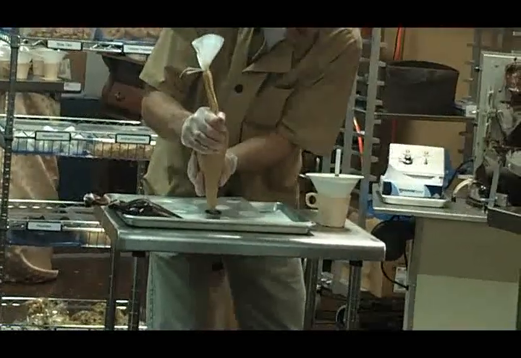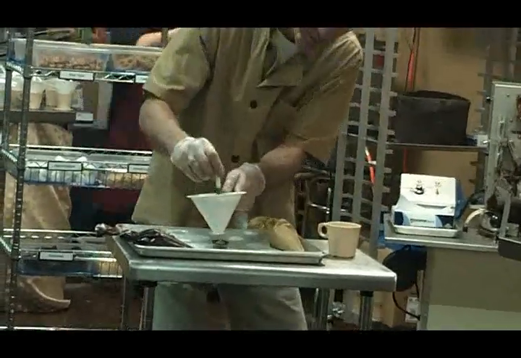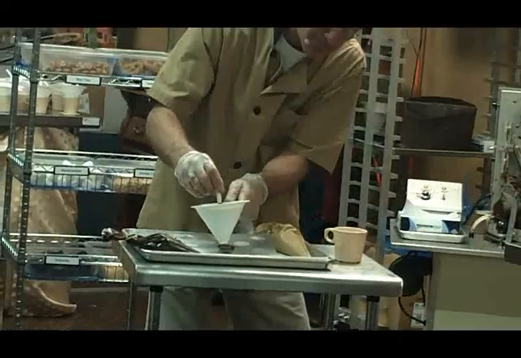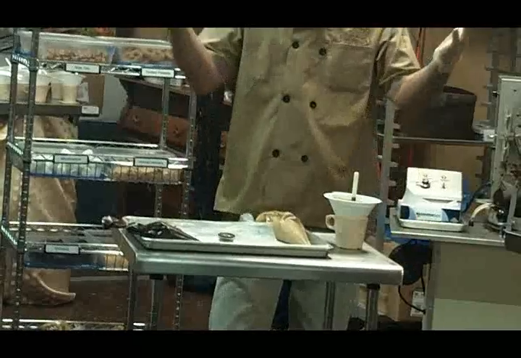Okay. Squirt in some peanut butter. There we go. Add some chocolate to the top of it, up, down. Make sure it gets completely covered. Lift it up and make a little swirl. There's a peanut butter cup. Very simple, just like that.